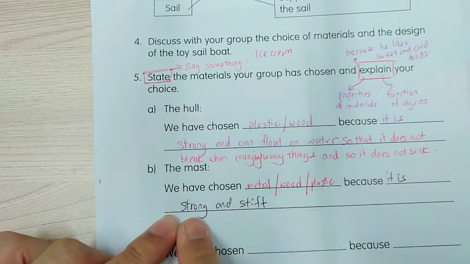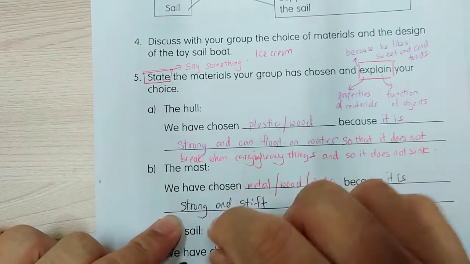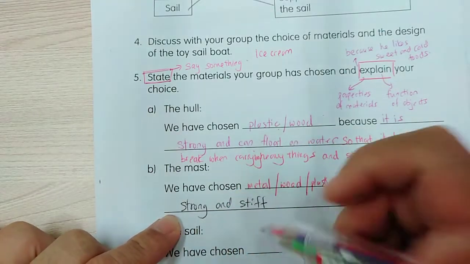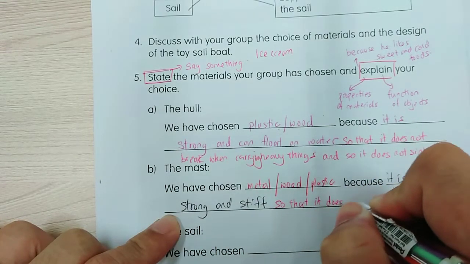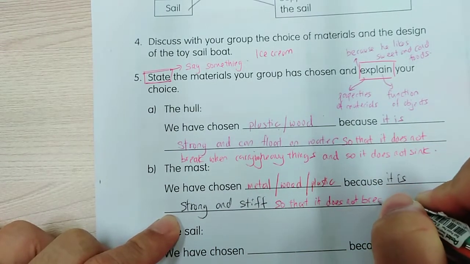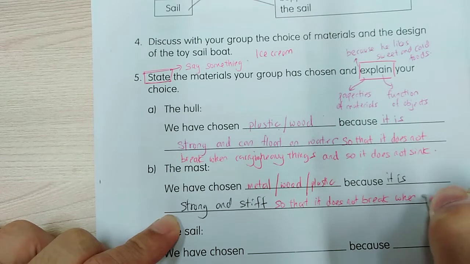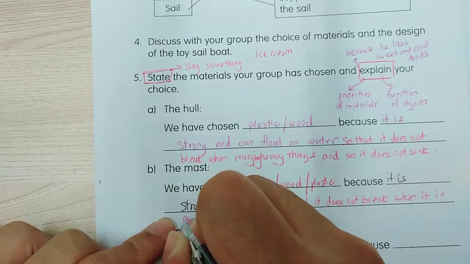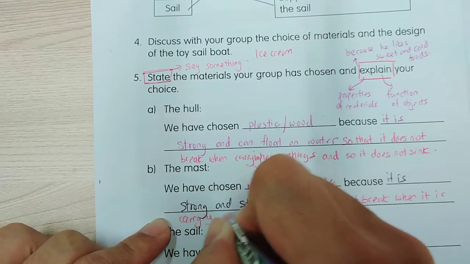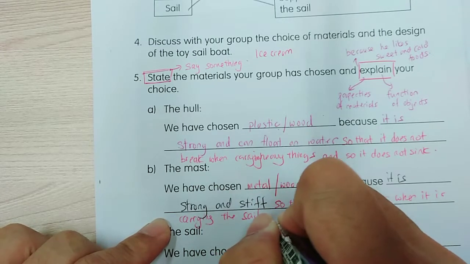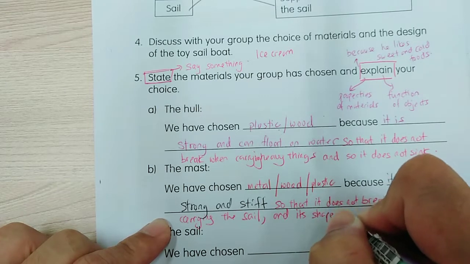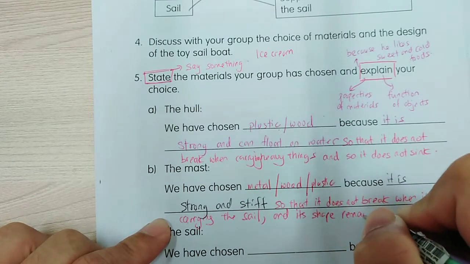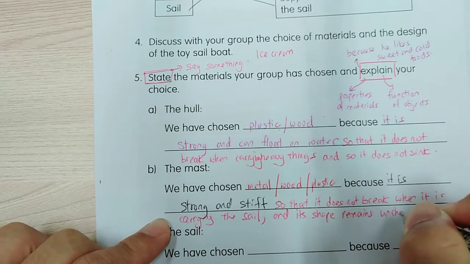Why must it be strong? So that it does not break when it is carrying the sail, and its shape remains unchanged.